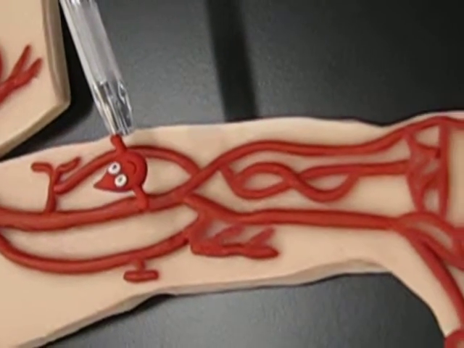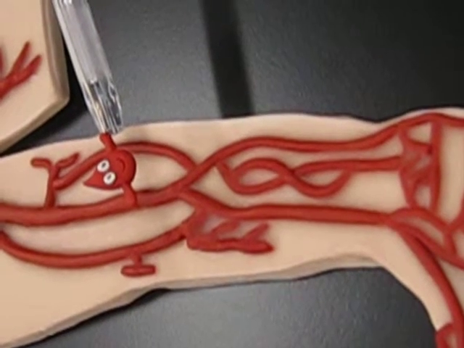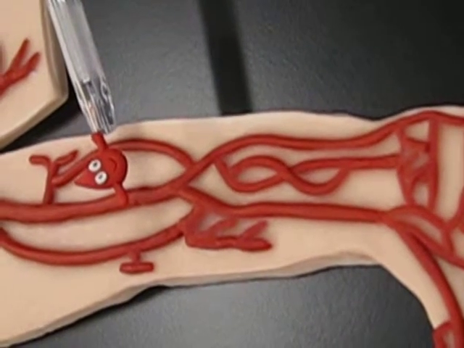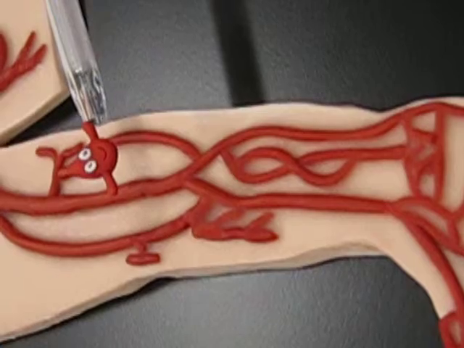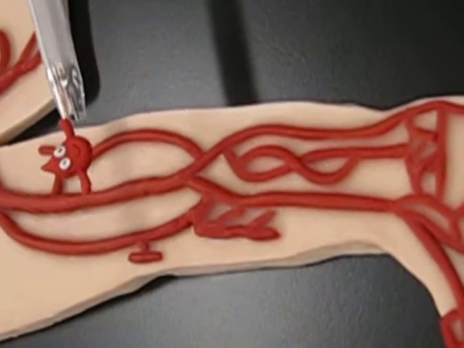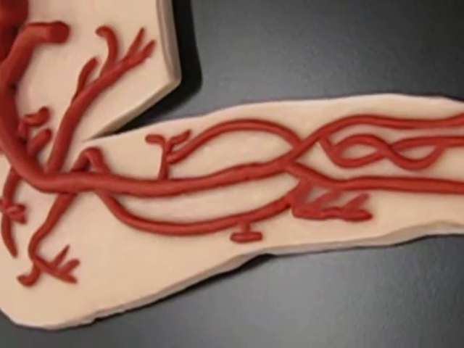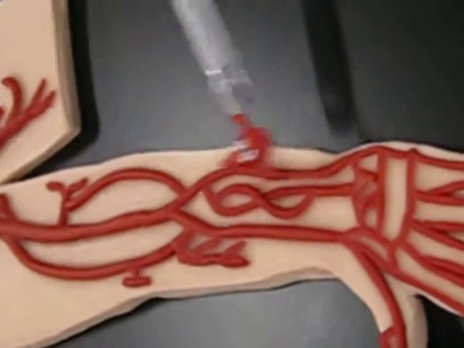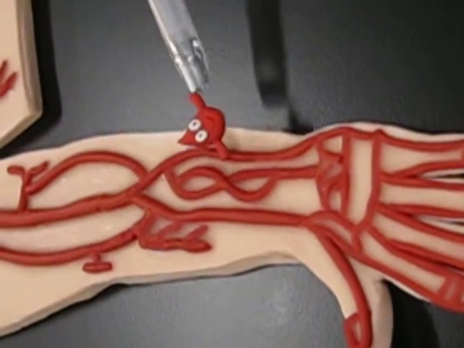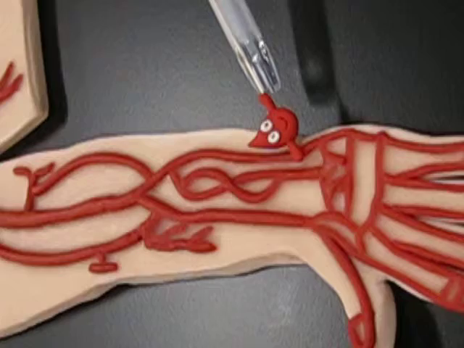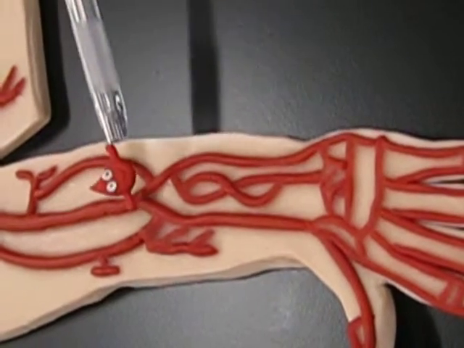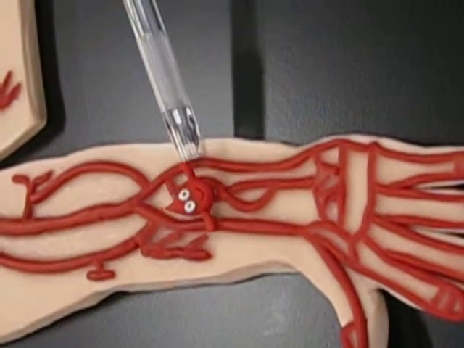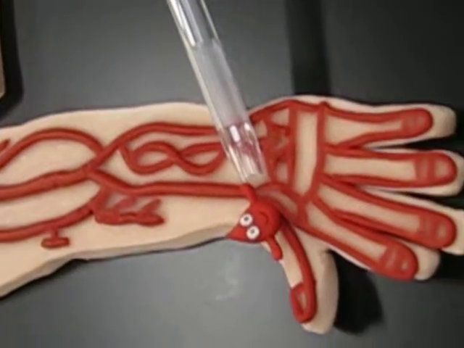The pulse of the brachial artery is palpable on the anterior aspect of the elbow, and with the use of a stethoscope and sphygmomanometer is used to measure blood pressure. The bifurcated arteries formed from the brachial artery are the deep ulnar artery, which supplies the anterior aspect of the forearm, and the more superficial radial artery, which supplies the posterior aspect of the forearm.